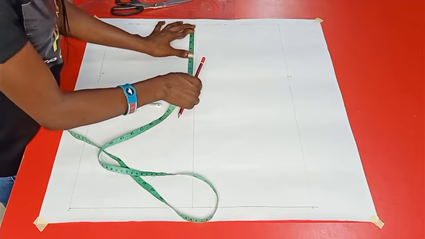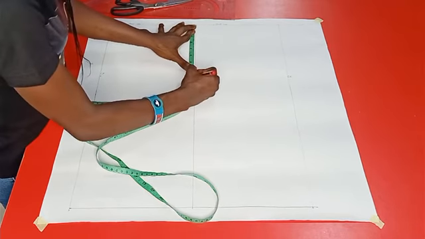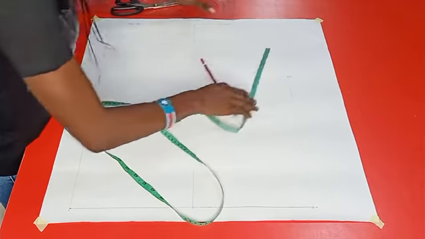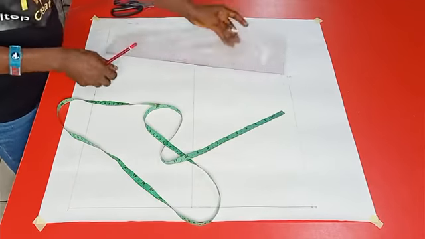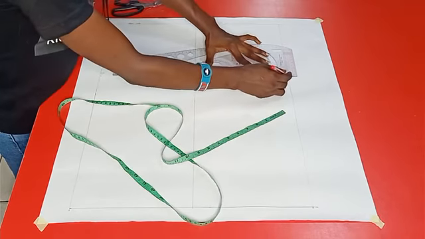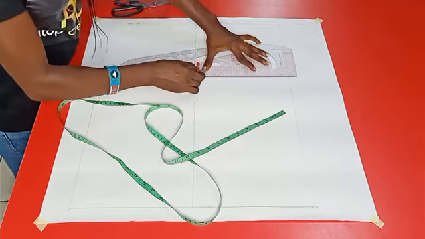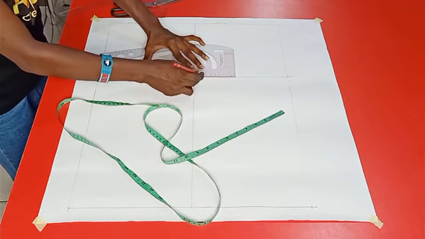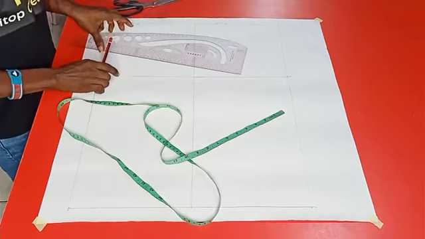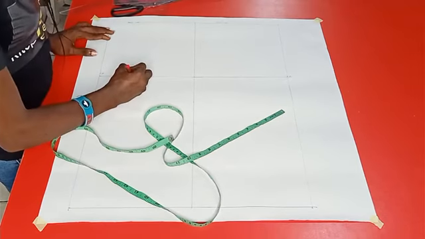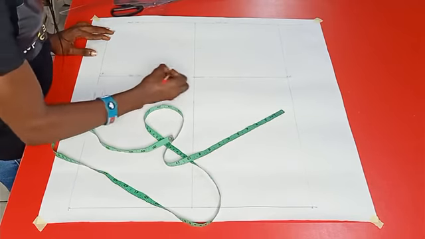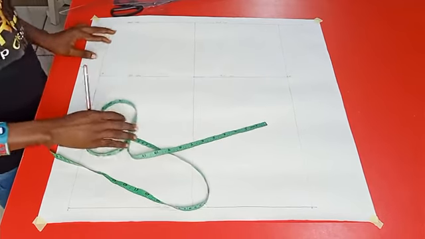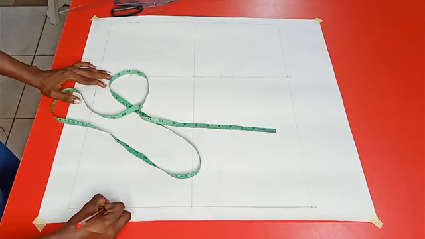I just marked that. I'm going to repeat the same thing for this part as well, and I'm going to come here and mark the same. Alright, so I will connect with a straight line like so. Alright, so this is what I have. So this makes up my hip line. This is our hip line. Alright, and this is the hem.